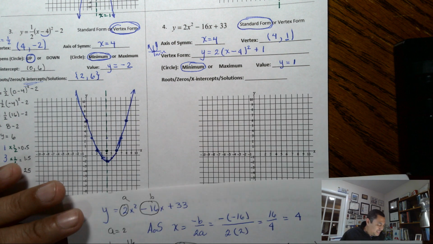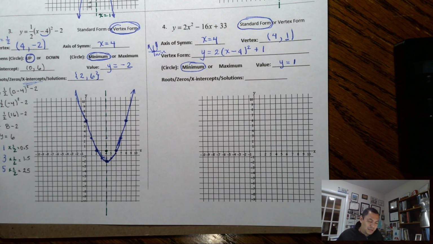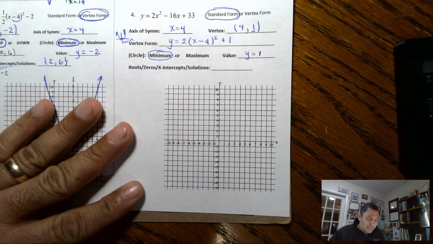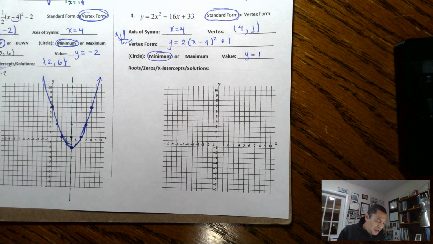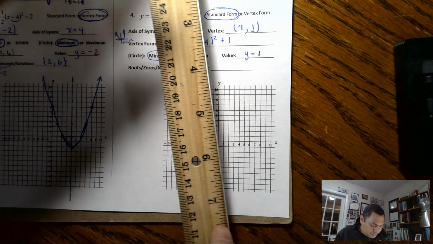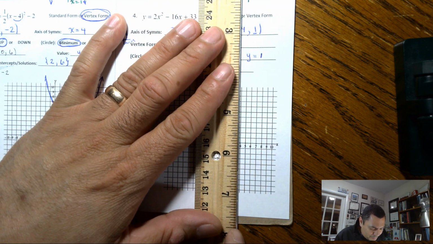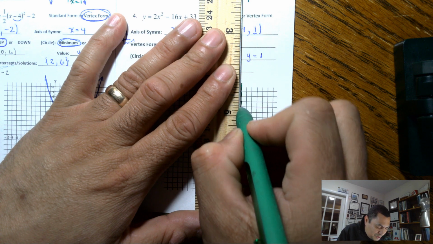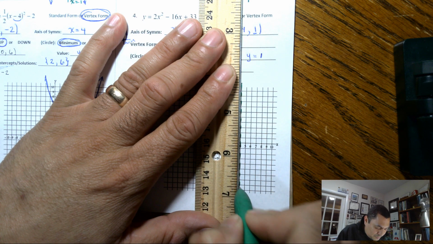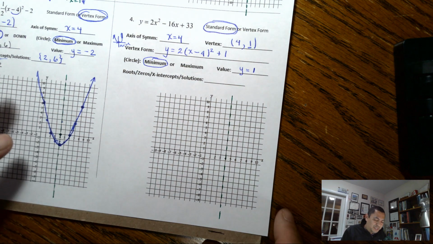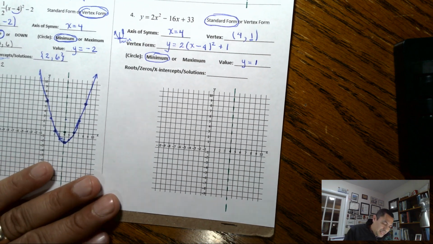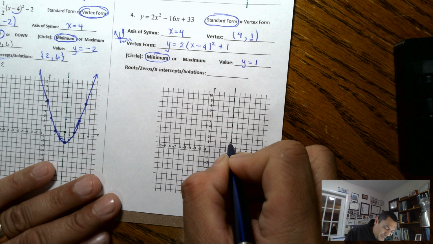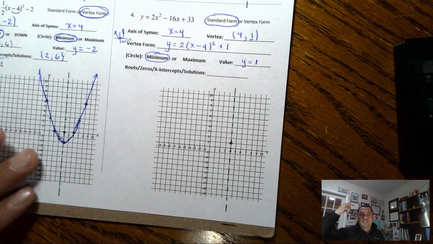Do I have x-intercepts? Do I have roots, as we call them? Let's draw the axis of symmetry. I have an axis of symmetry of 4, so I go to 4 and draw this imaginary dotted line. That's my axis of symmetry. My vertex is (4, 1), so I go 4 units to the right, 1 unit up. We mentioned that it opens up.